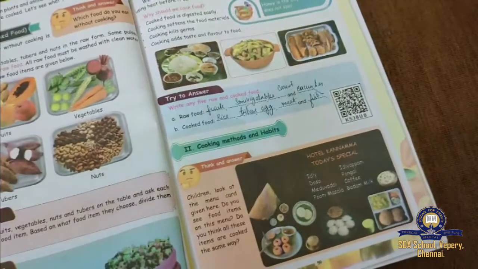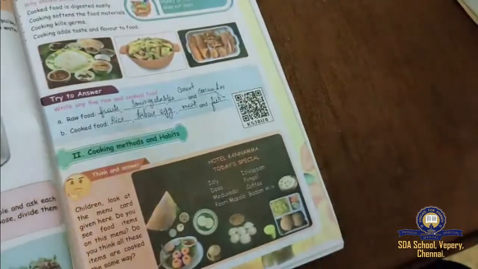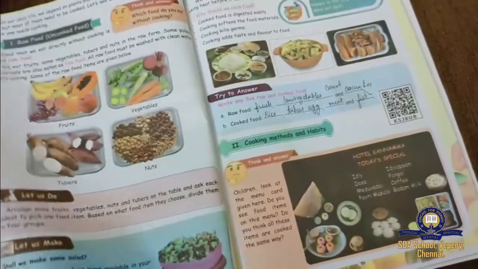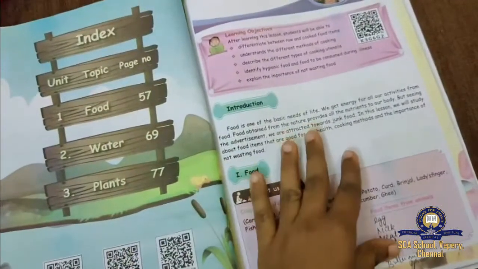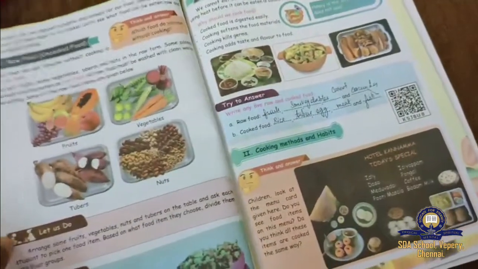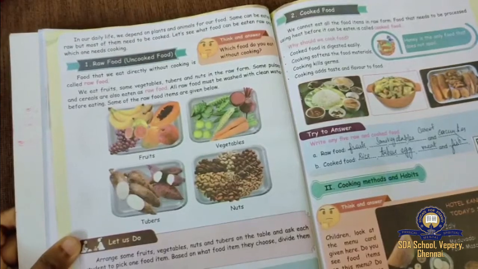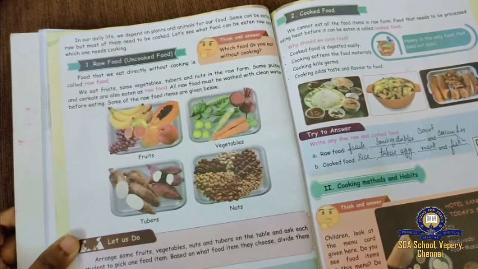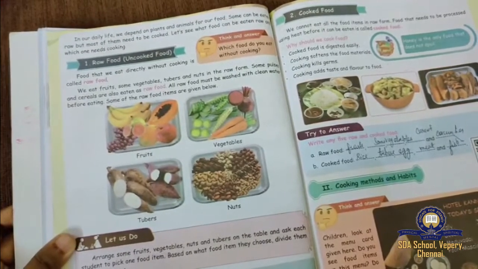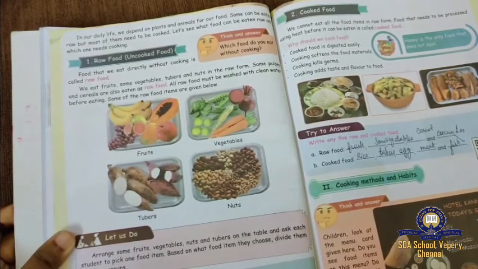Okay. And I am going to give another homework. You are going to read all these lines one by one, and you are going to find out some important new words. Find out some new words and write them in your rough note. I will be checking in Zoom class.